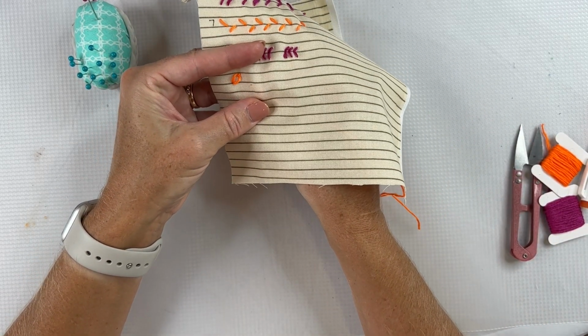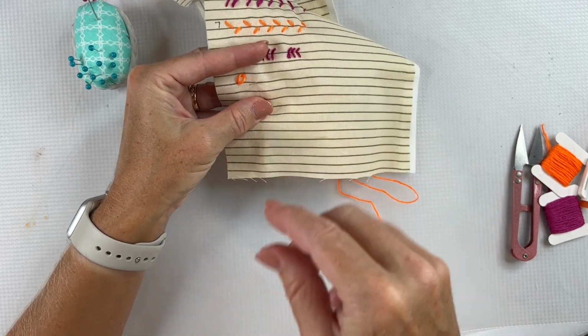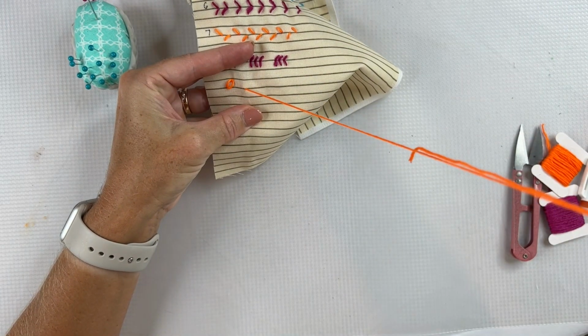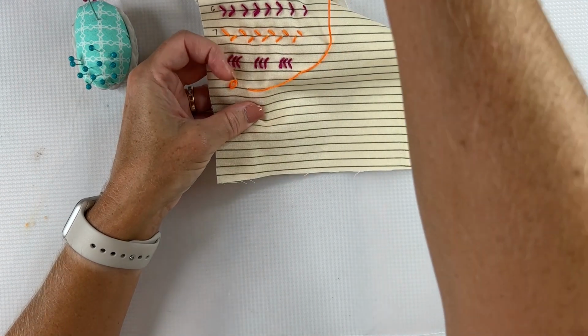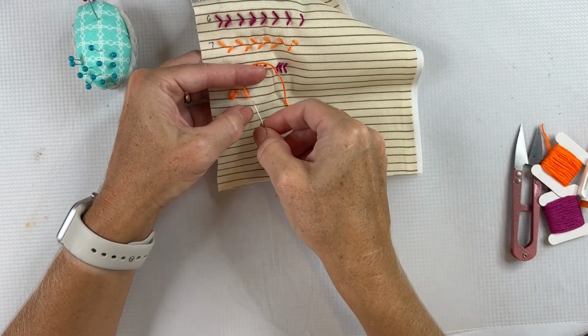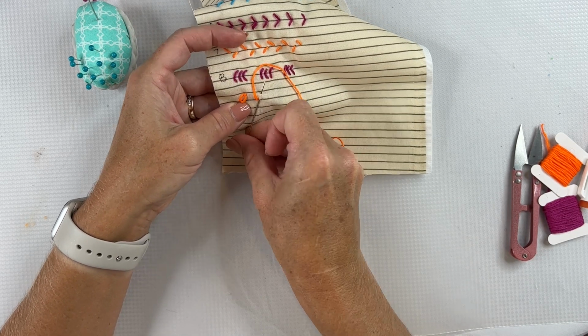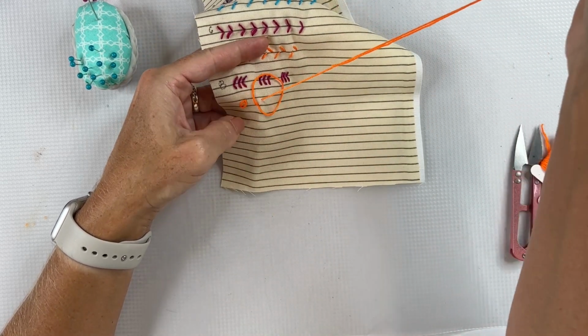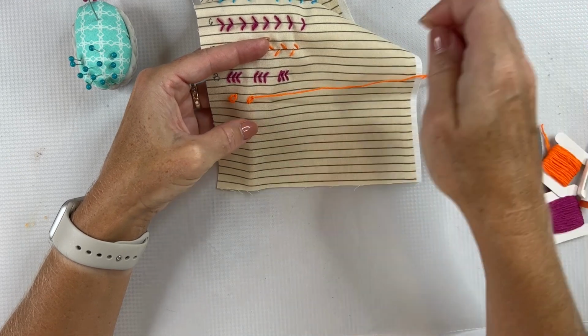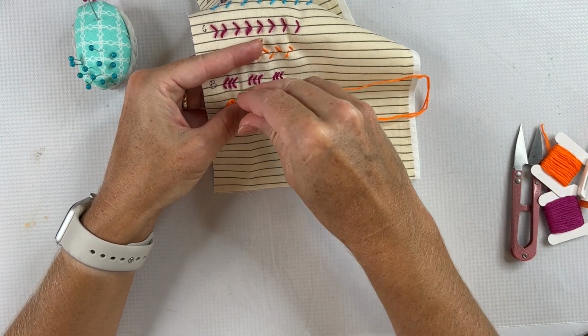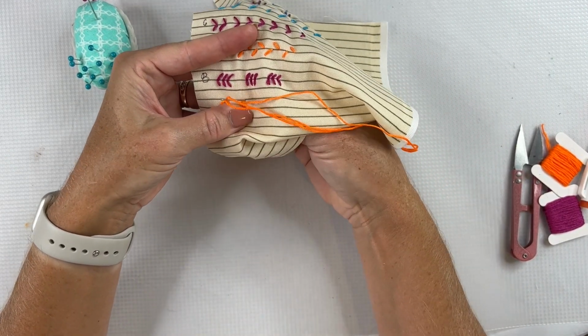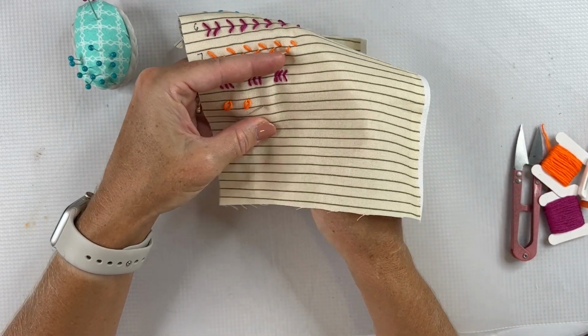So again, I come up, make a nice little space here because this is kind of a thick loop. I'll make my loop, come down, and I can just bring my point of my needle up the distance that I want. So there are a couple of little variations to get this technique, and then I just stitch straight down, and that anchors it in place. So I'll do just a couple more.